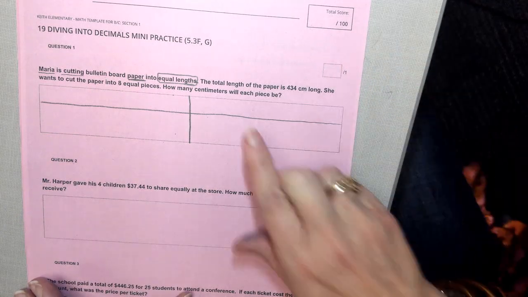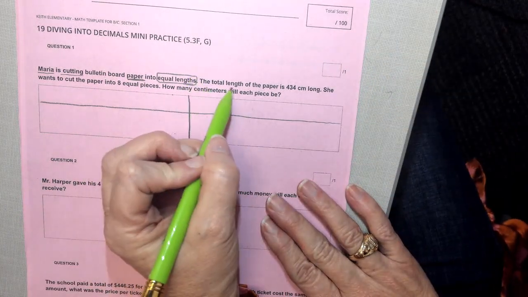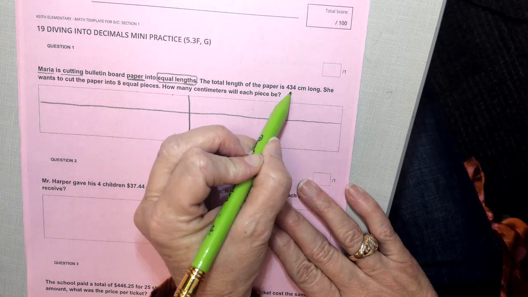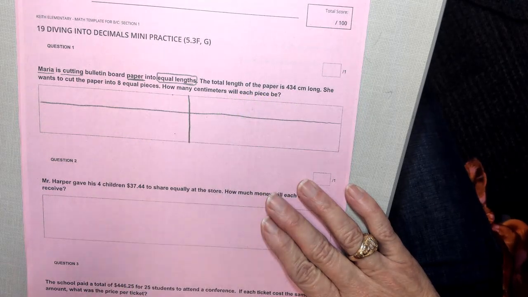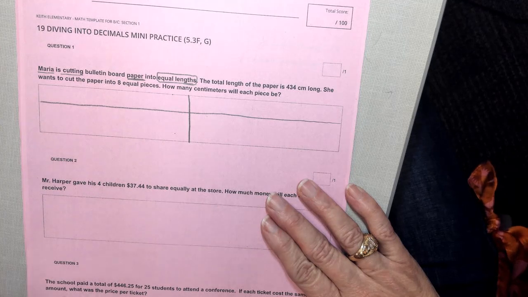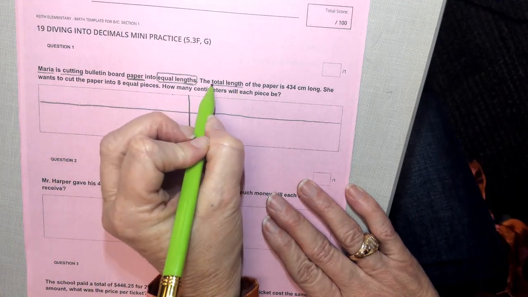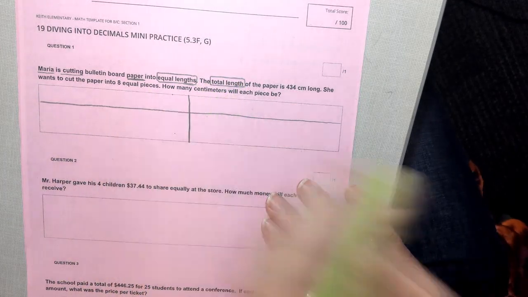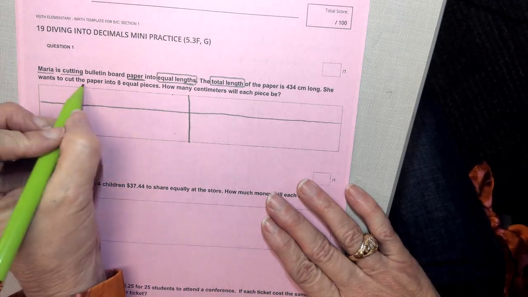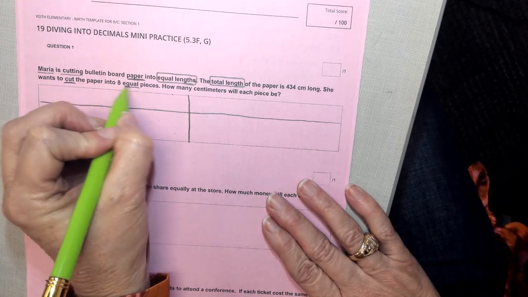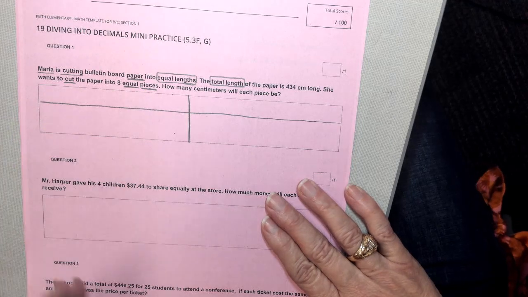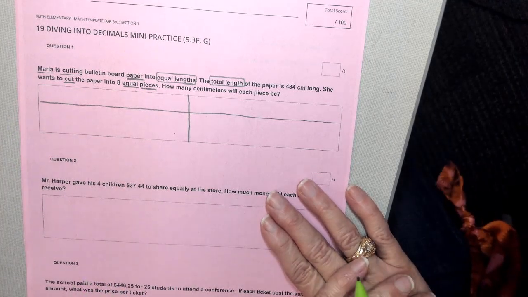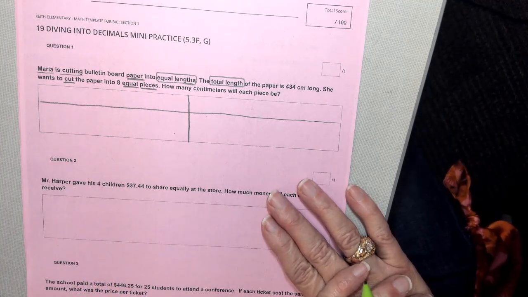All right, some more information. The total length of the paper is 434 centimeters long. So again, we know the total length. That's pretty important. And she wants to cut them into equal pieces. And so again, how many centimeters will each piece be?